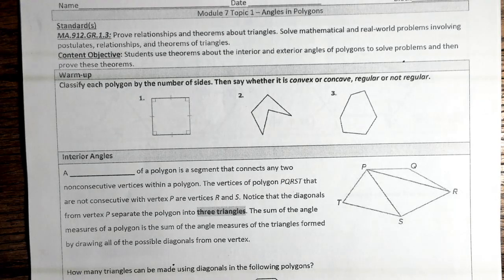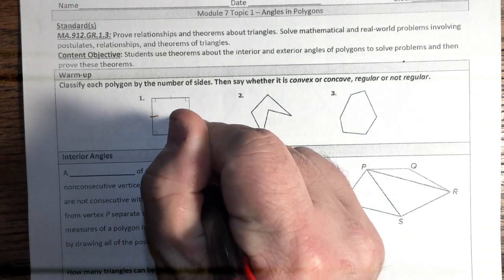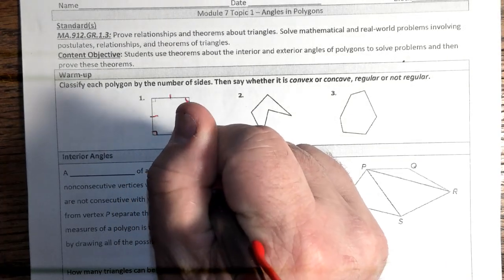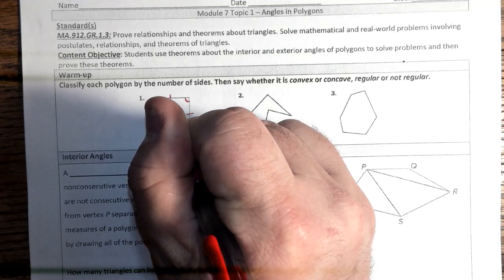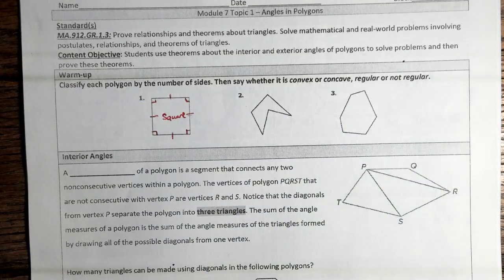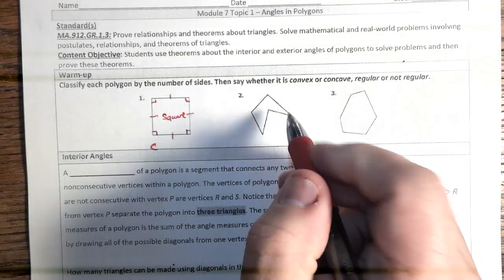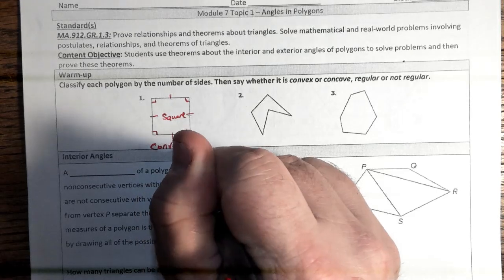Classify each polygon by the number of sides. Then say whether it's convex or concave, regular or not regular. Okay, so first up here we have 4 sides, square. Obviously all 4 sides are congruent, and all the angles here. I'm going to write in here square. It is convex because it's not caved in as we see over there, but it's convex and regular.